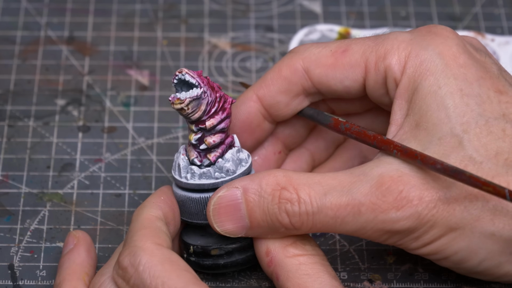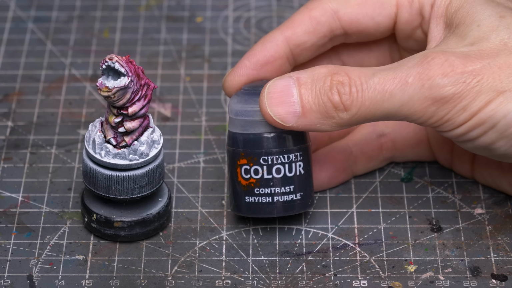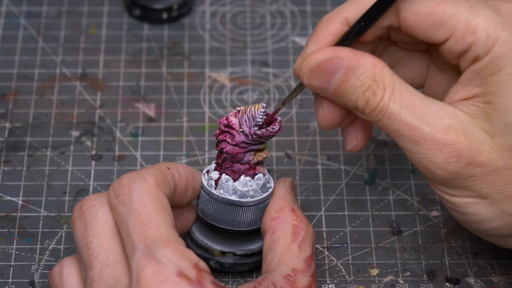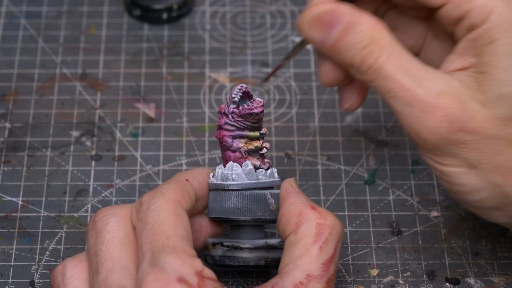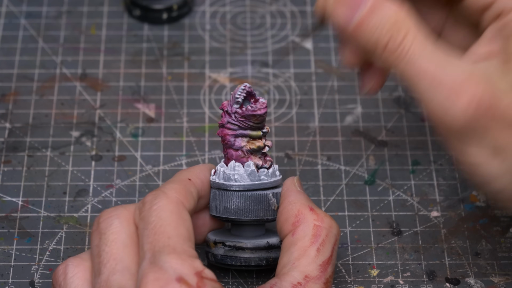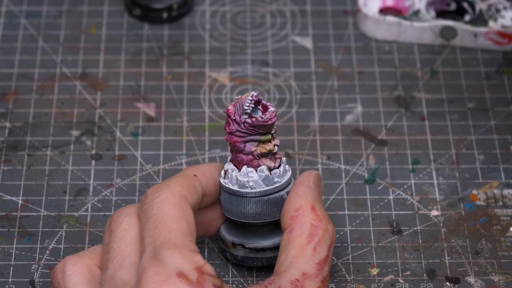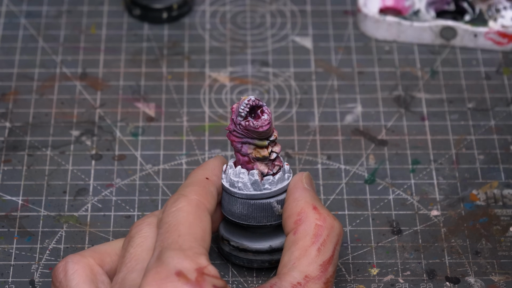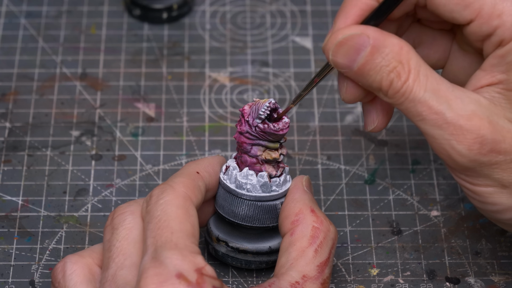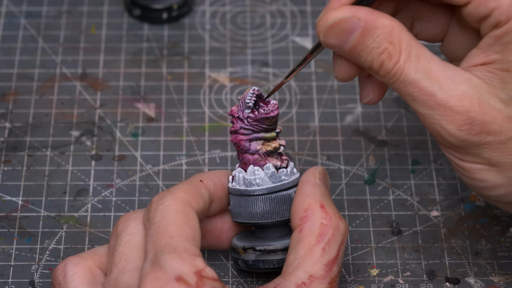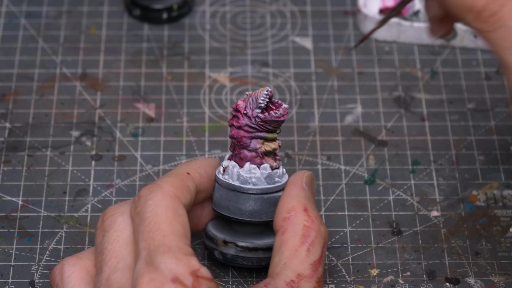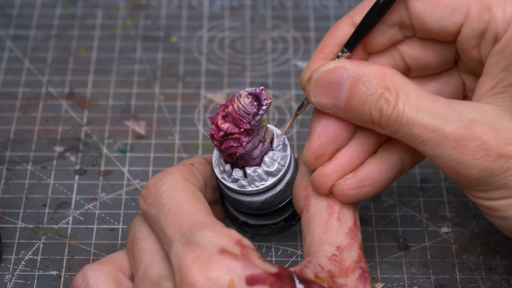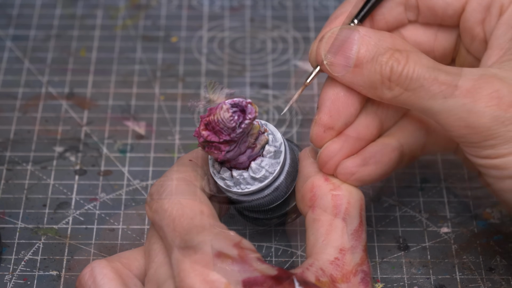For the inside of the mouth, I'm going to use some of the Volupus Pink, but we'll also drop in some Shyish Purple, which has a deep purplish black tone. I'm now tidying up the rocks with some regular white paint, which I accidentally hit with the pink.